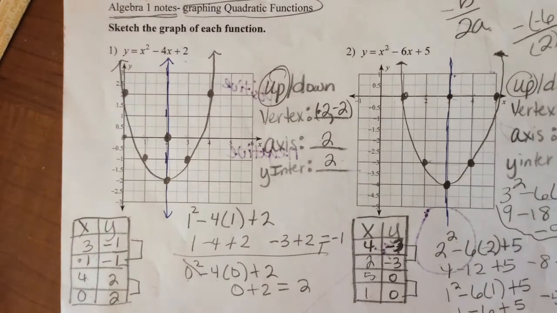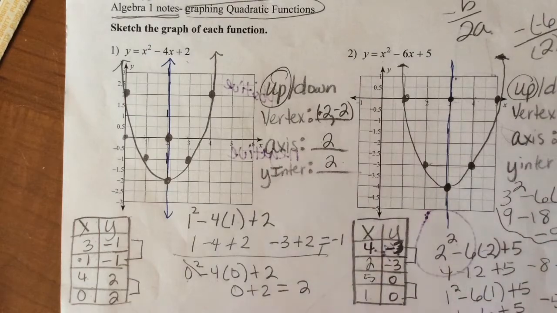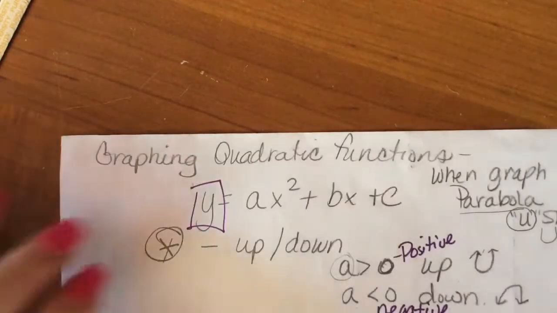All right, so yesterday we were graphing quadratic functions. Today we're going to look a little bit more at that. We did 1 and 2 yesterday, we're going to do 3 and 4 today. But real quick, just to sum it up again.